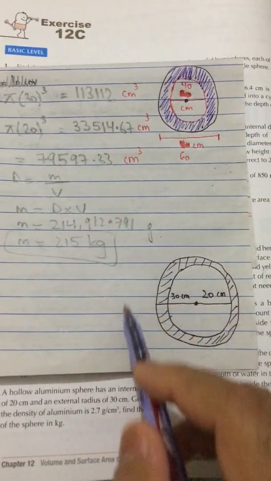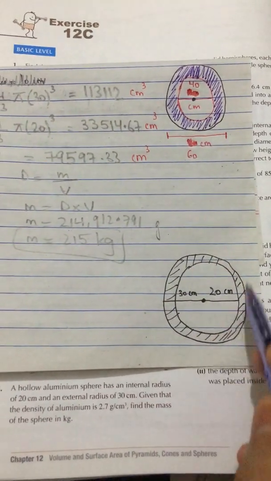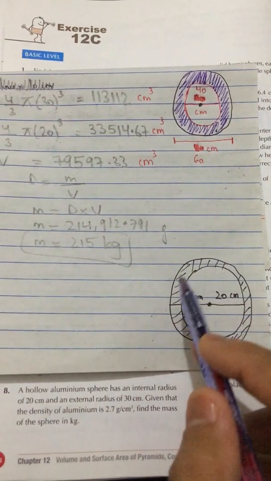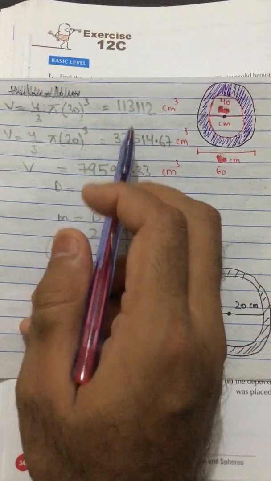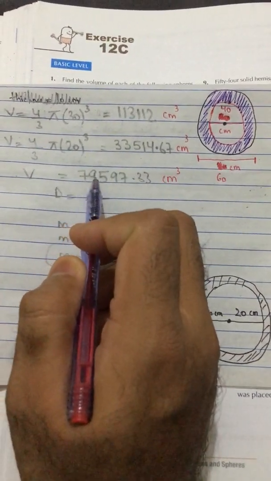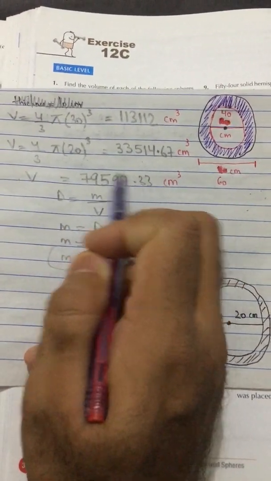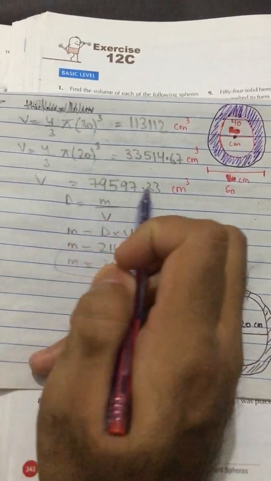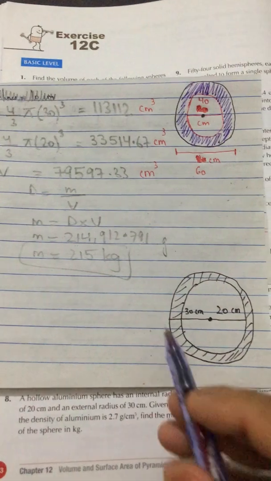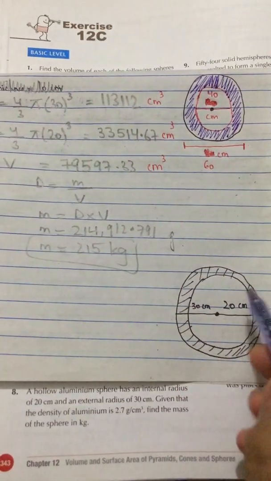So now we have the volume of the bigger circle and the volume of the smaller. So now we will subtract both to get the volume of the shaded. On subtracting these two answers, the volume will be 79597.33. So this is the volume of the aluminum. This is the volume of this shaded part.